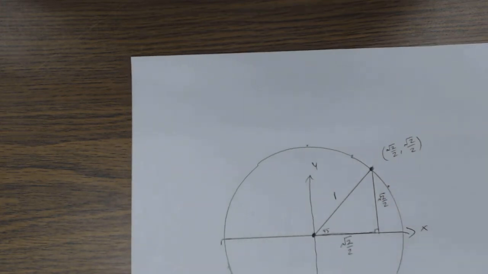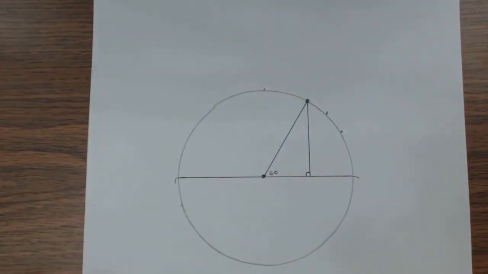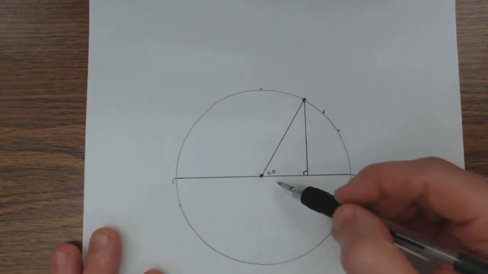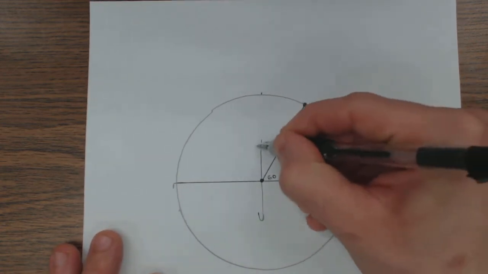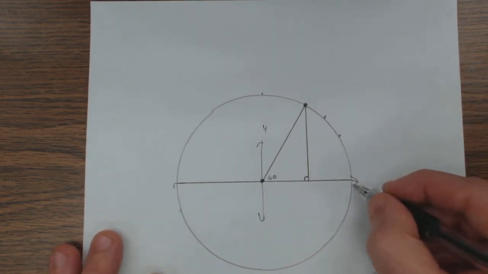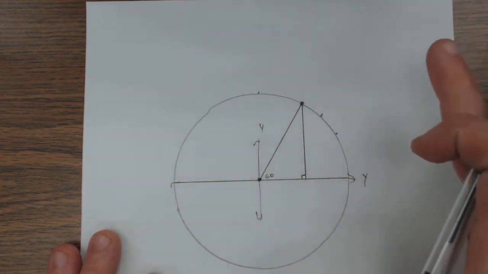Last one. So this is going to be a repeat of the 30, 60, 90 triangle. It's just that we've kind of shifted the way the 30, 60, 90 triangle is drawn on the unit circle. Remember that we're talking about x and y here. We're still superimposed on top of the coordinate plane. So what do we know about the 30, 60, 90 triangle? Well, we already did it once.